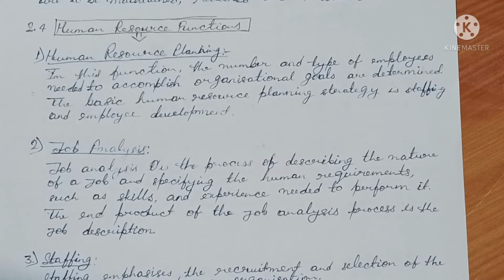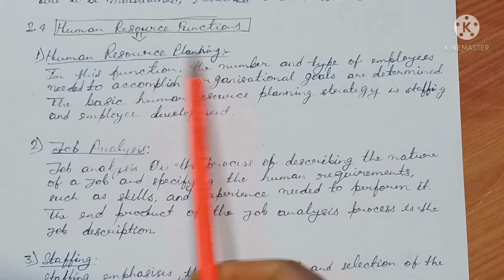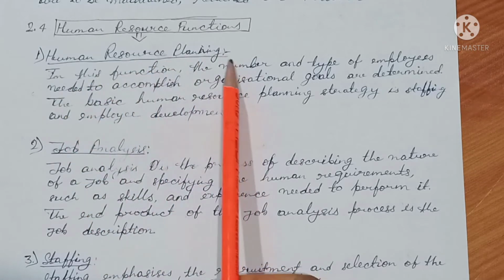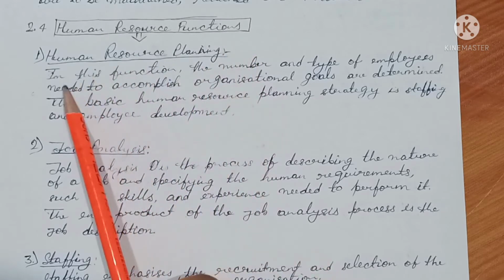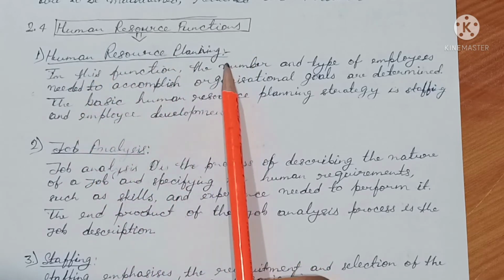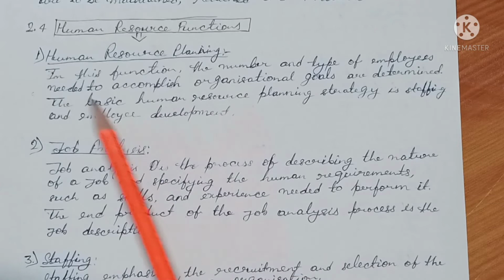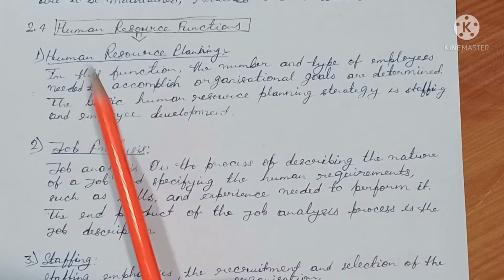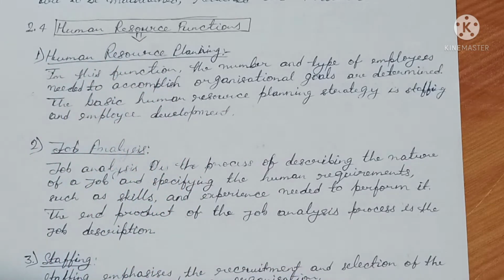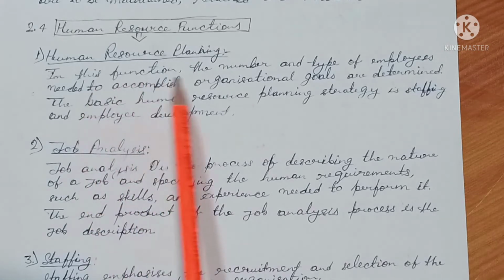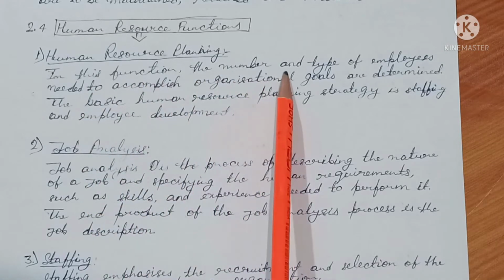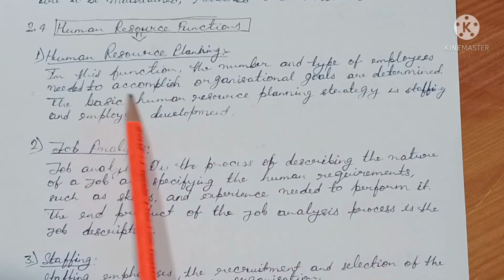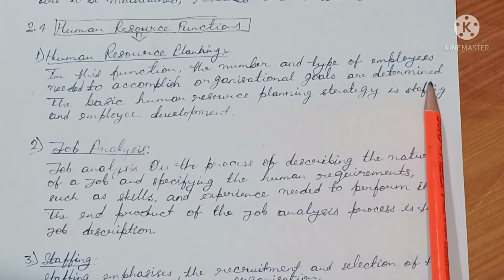What are human resource functions? First here, human resource planning. So what is human resource planning? Human resource planning is a type of function in which the number and type of employees needed to accomplish organizational goals are determined.